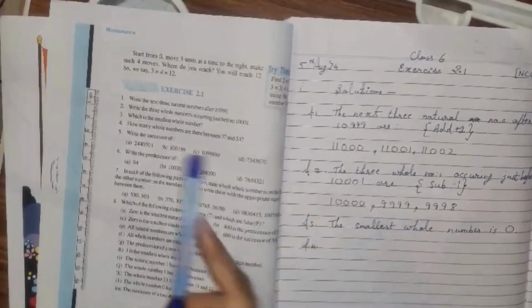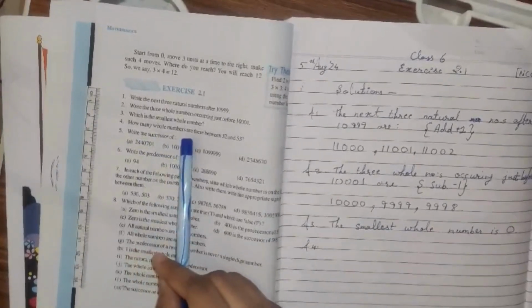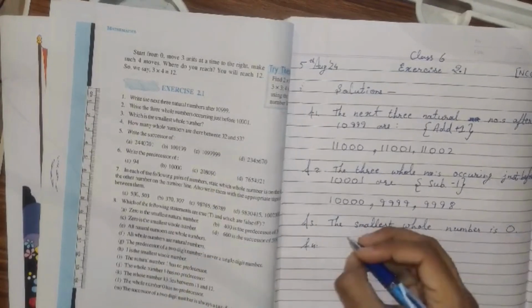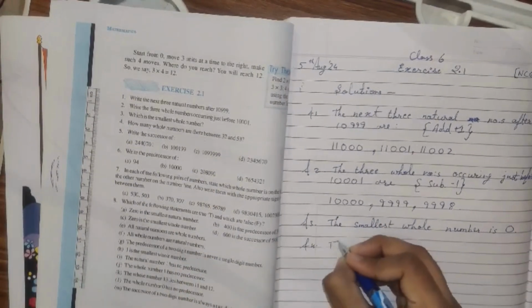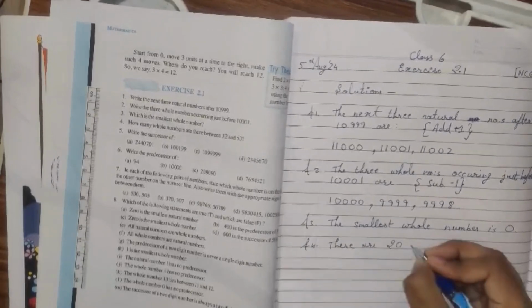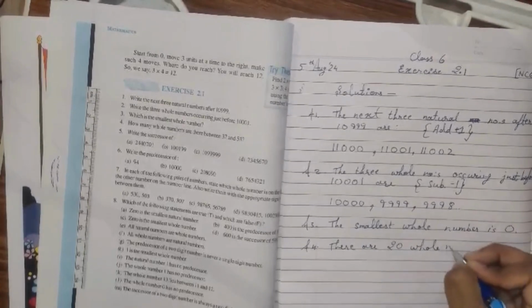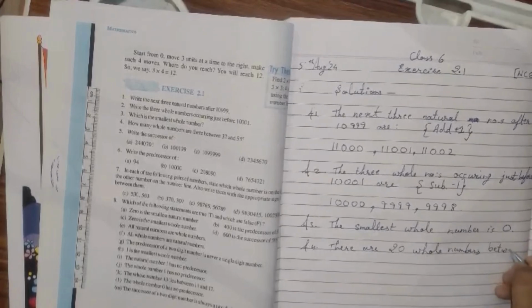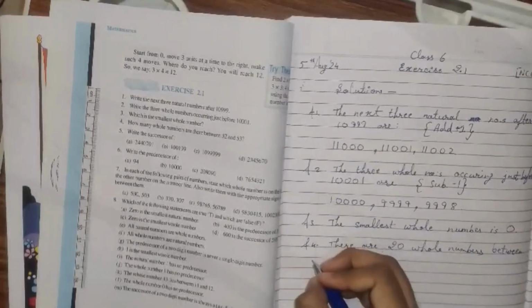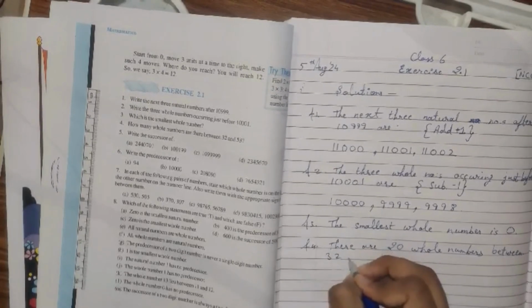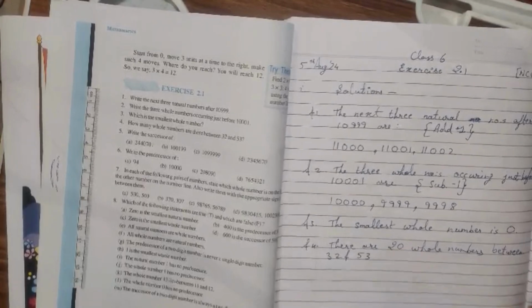Answer 4. How many whole numbers are there between 32 and 53? So the answer is there are 20 whole numbers between 32 and 53.